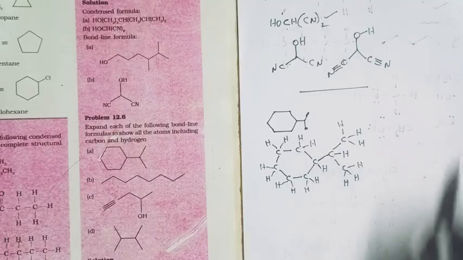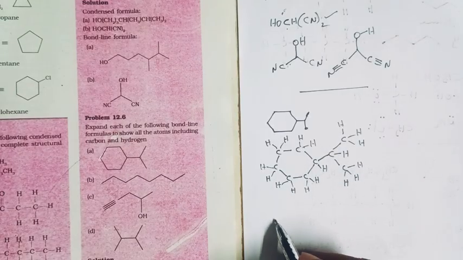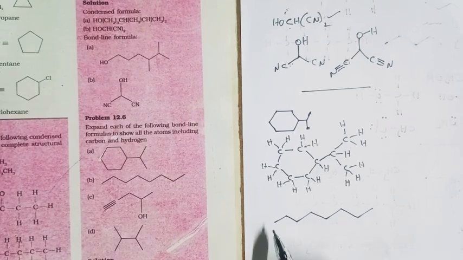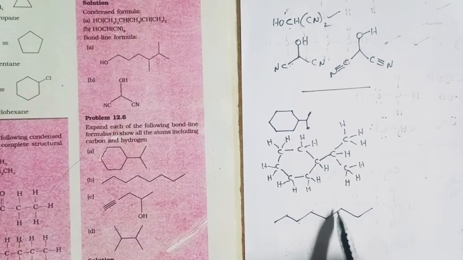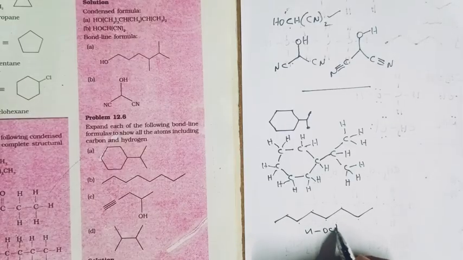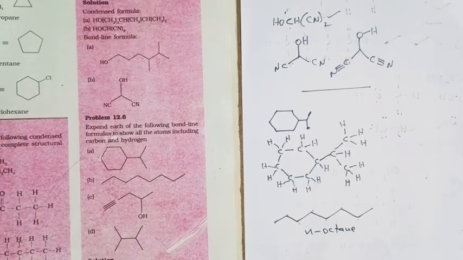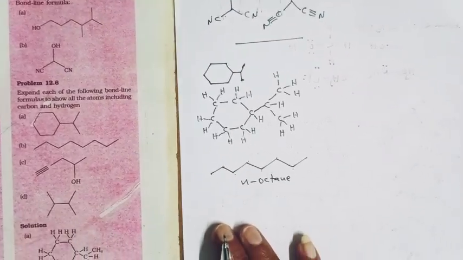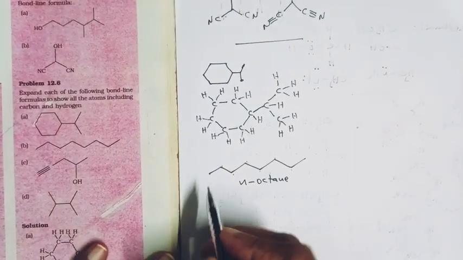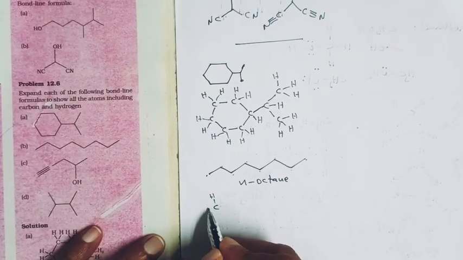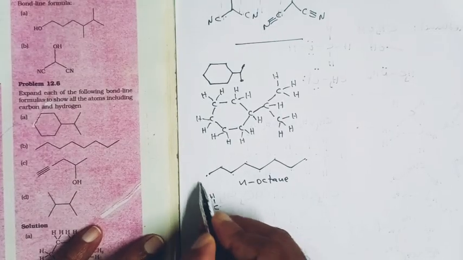And one more example, this one. How many carbons is this? 1, 2, 3, 4, 5, 6, 7, 8. N-octane. The name of the compound is N-octane. How we have to do this one is, the end carbons are methyl groups: H, H, H, a methyl group.